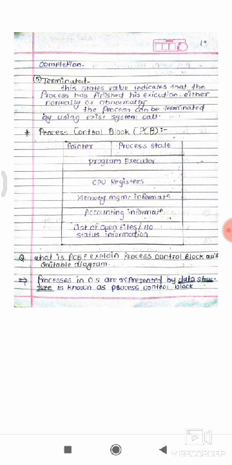So what is PCB? Whatever processes are in the operating system are represented by some data structure. There are a lot of processes in the operating system, and they are represented by using some data structure. That data structure is known as the process control block.